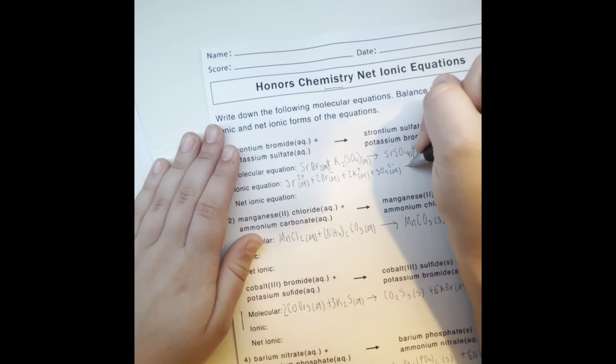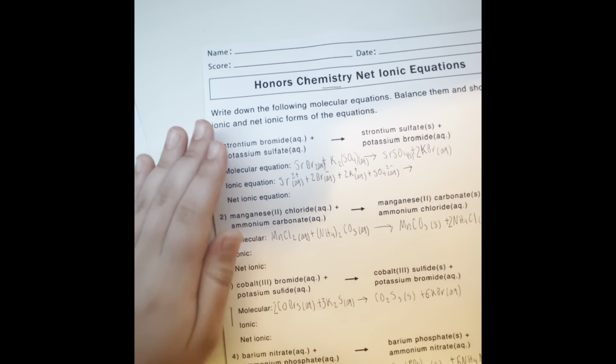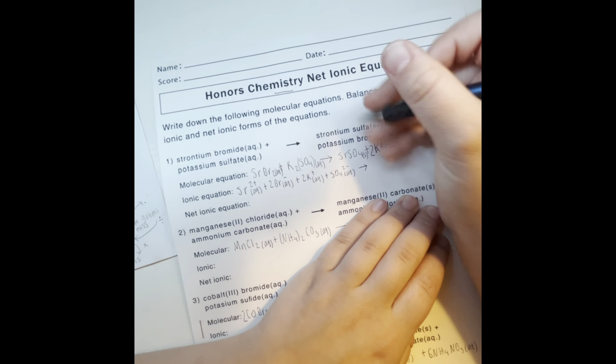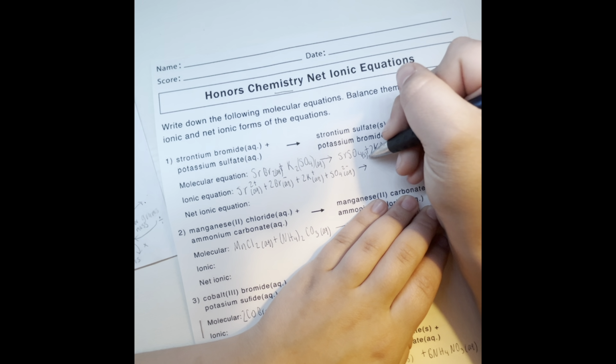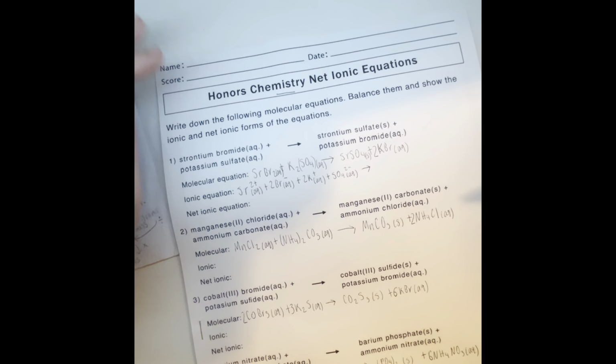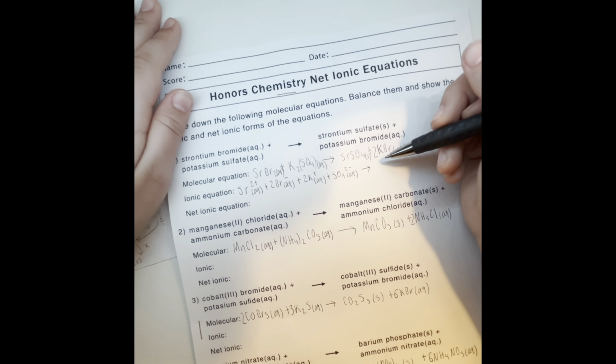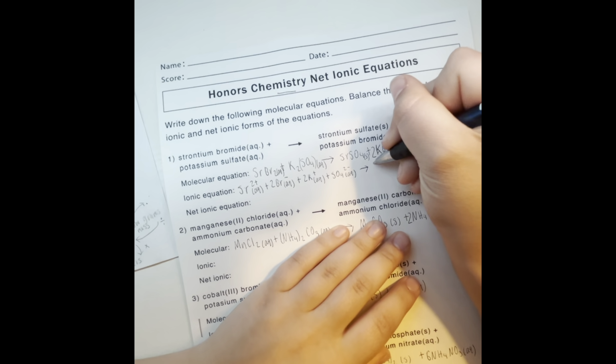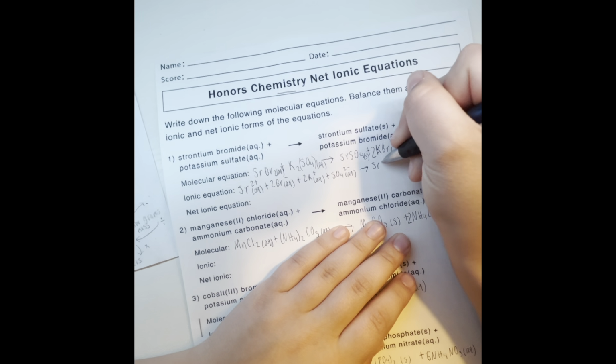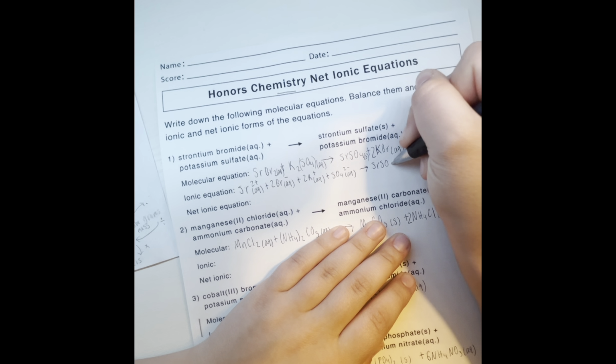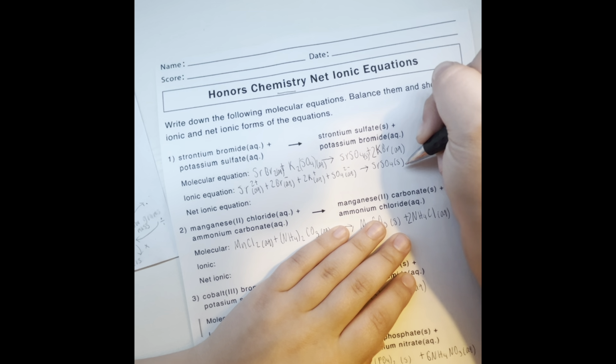Then put our little arrow here. Remember, when we get something solid, we keep it solid. So for our strontium sulfate, since it's solid, let's just keep it as strontium sulfate, SrSO4, which is a solid.